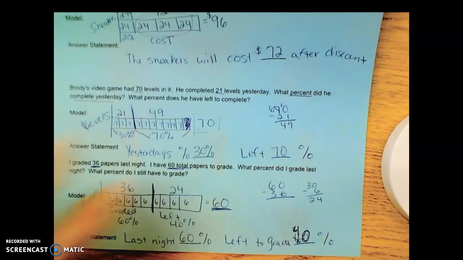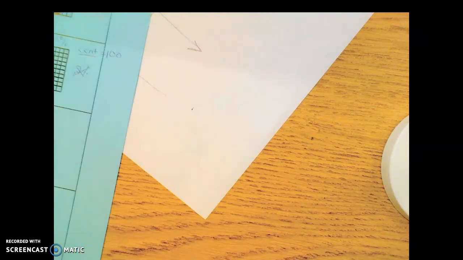If you're still having trouble on these items, you might check the slideshow to practice your models that are in Schoology, or you could come see me tomorrow morning between 9 and 9:30.